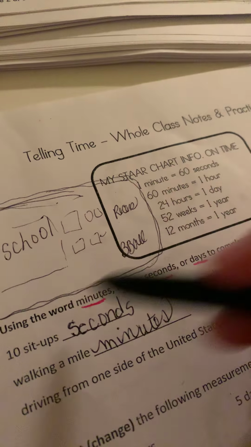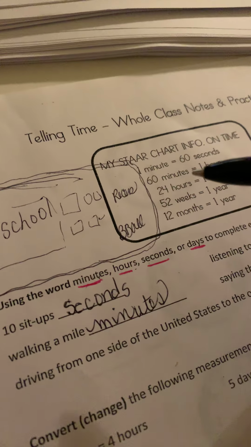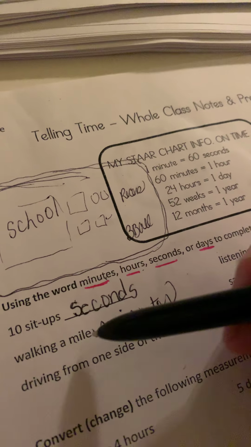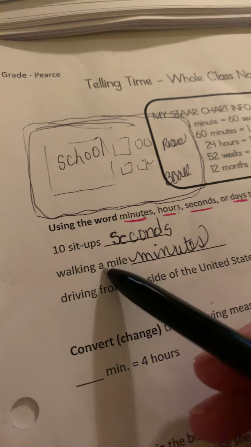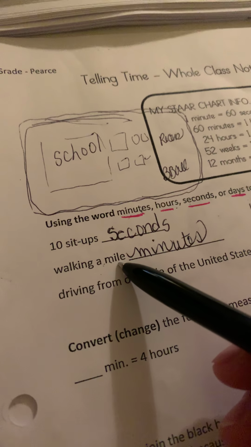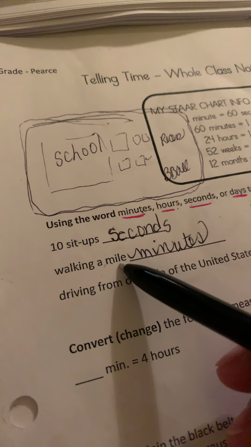If I can make it in minutes, they can too. Tell them a mile would be minutes. Now, if you ran a marathon, that would be a different story.